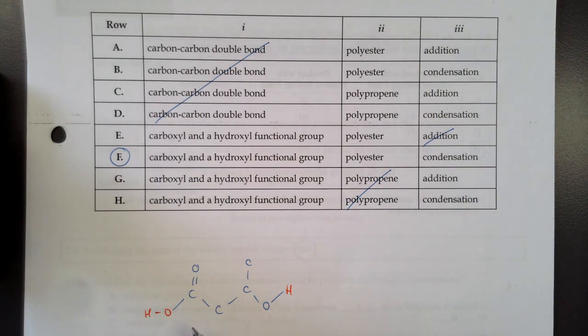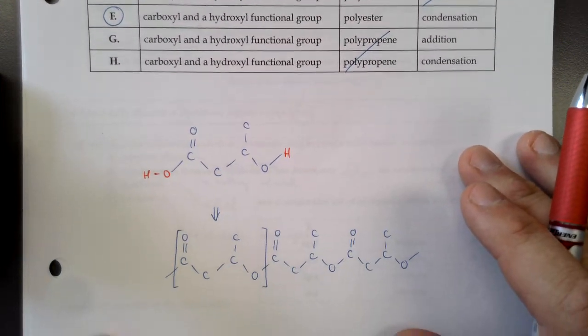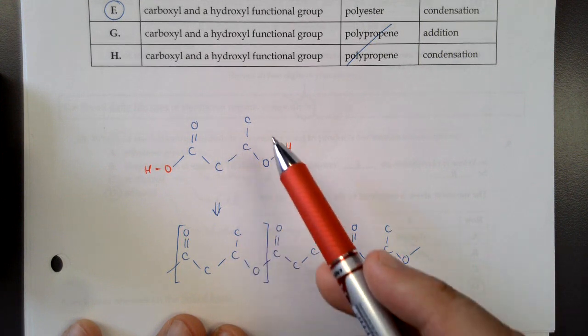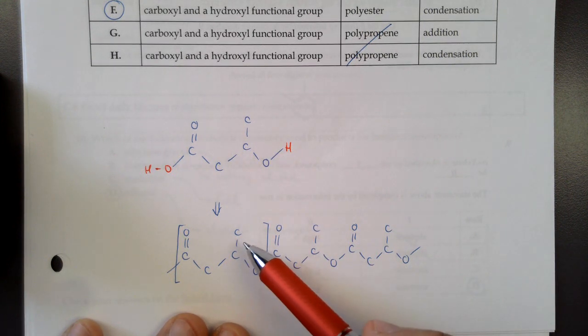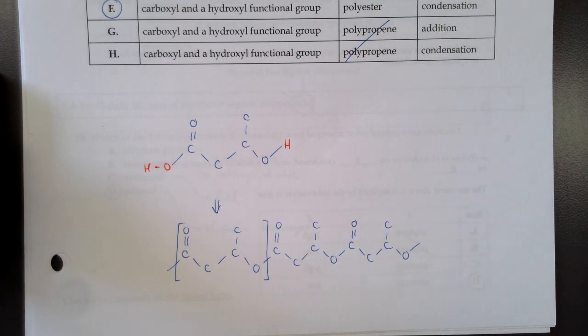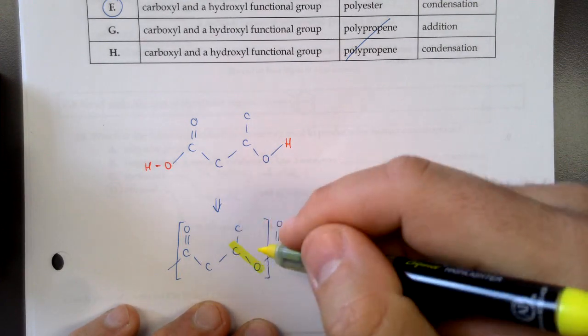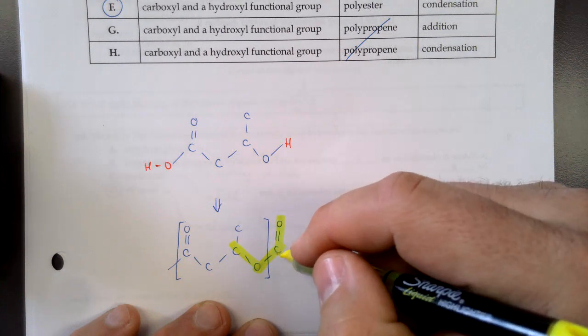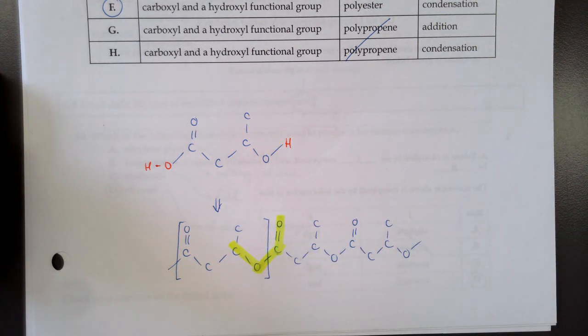Now, what I see looking at this thing, and why I know this, is because when I look at the next step, the repeating group, again, here's what they've drawn. I just cut off what I had in blue. If you think about it repeating after and after, what you're going to see here is an ester group or an ester linkage.